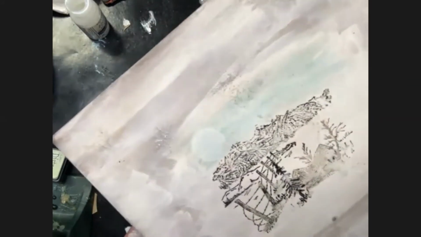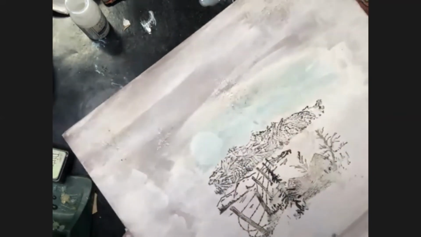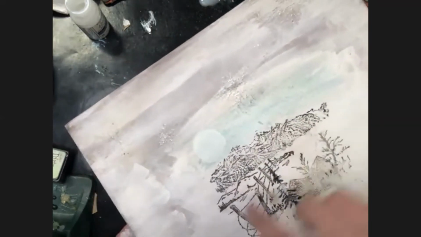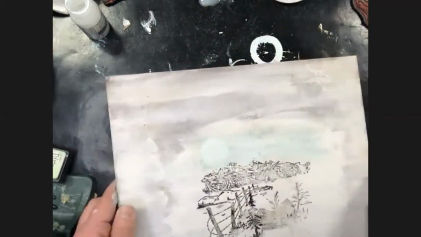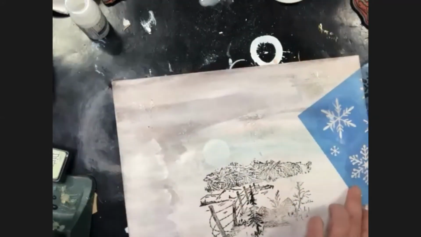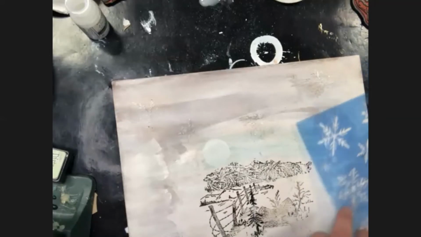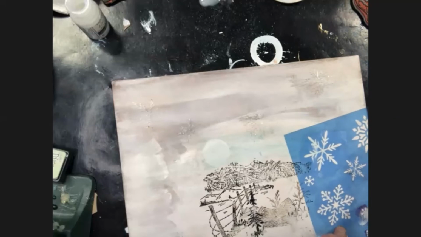So I'll tilt my board so I can see where I've put snowflakes. I feel like I'm missing something big here, so I want to put a little thing over here just to fill in the space before I do this, because it's always better to do it in one run for timing. And let me add this one over here. Okay.